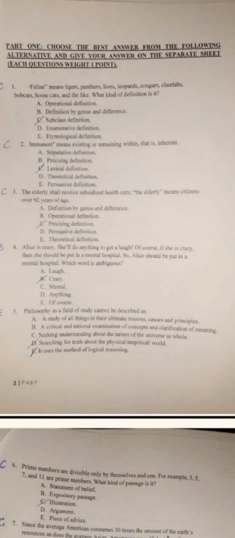Stipulative definition assigns a meaning to a word for the first time, and its purpose is usually to replace a more complex expression with a simpler one. B. Precising definition is giving a precise definition to a word. The purpose of this precising definition is to reduce the vagueness of words.